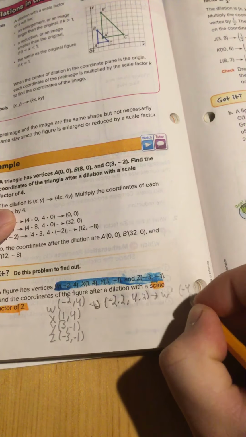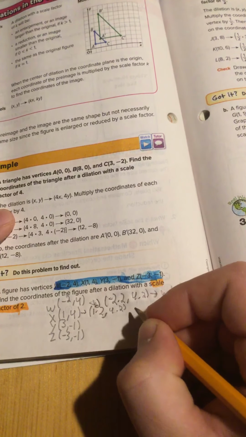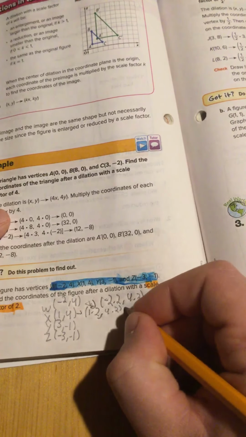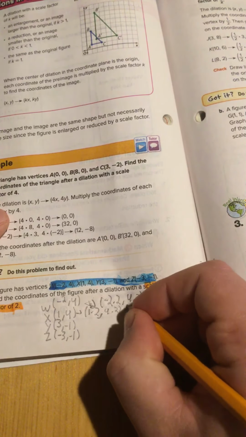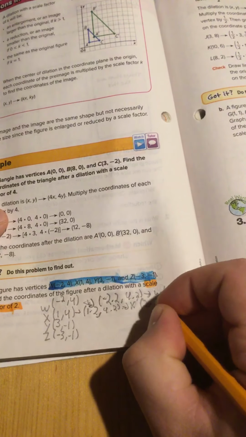My X value, I have a 1 and 4. So 1 times my scale factor of 2, and 4 times my scale factor of 2. So this lesson's mainly multiplying. There is a little bit of division later on, but let's focus on this for now. So my new X value is going to be 2, 8. 4 times 2 is 8.